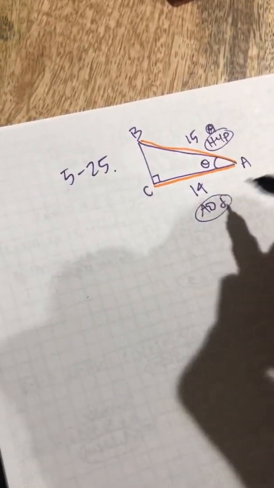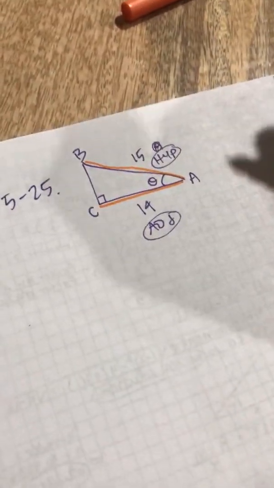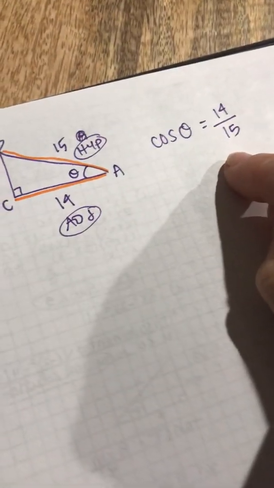Now we know that we are looking at two side lengths for angle theta. We have an adjacent side length and the hypotenuse. This one's the hypotenuse, and this one's adjacent. We know that cosine of theta, we don't know what theta is, but if we knew, we would take the cosine of that angle and it would give us the adjacent side length over the hypotenuse. So this is the equation we're trying to solve.